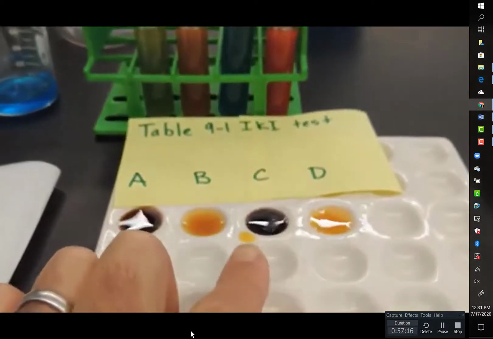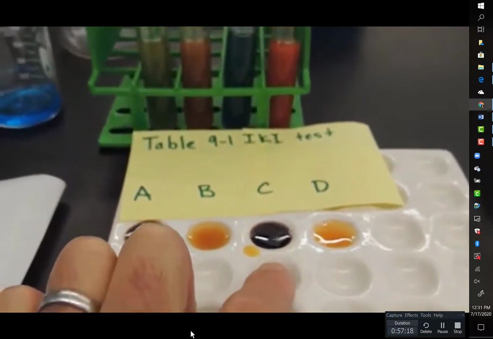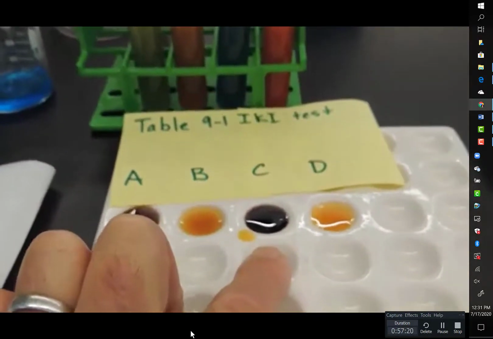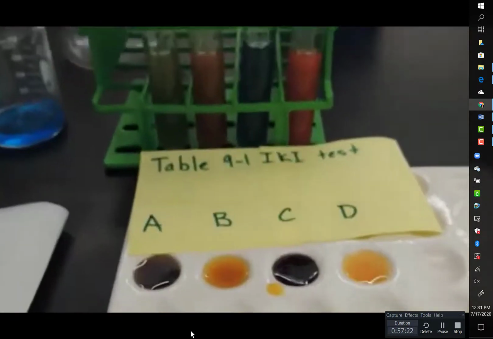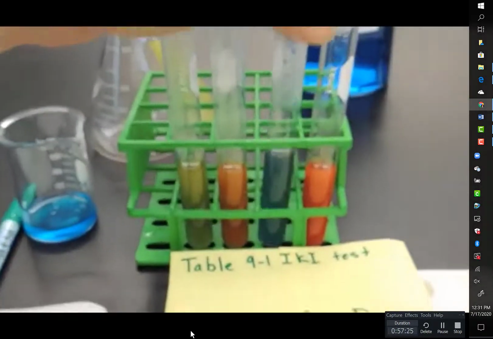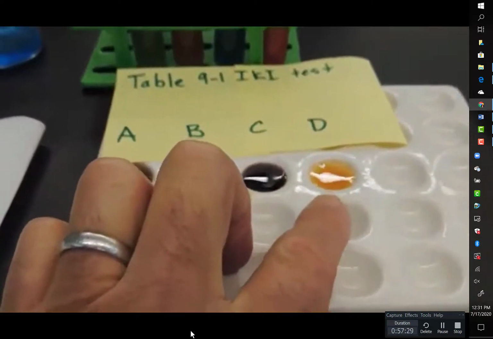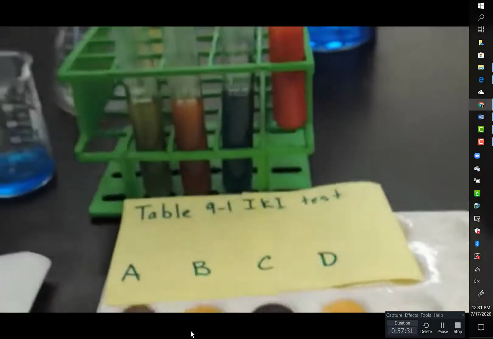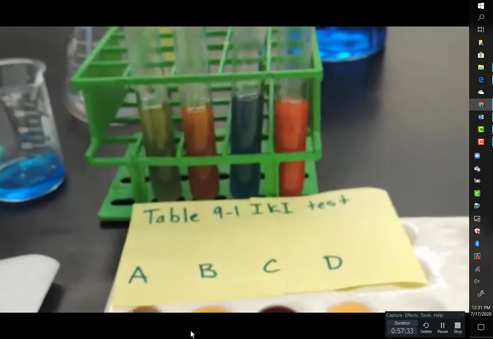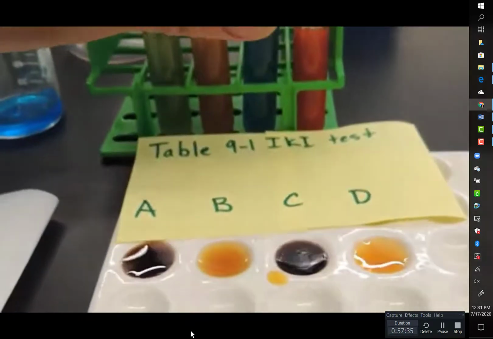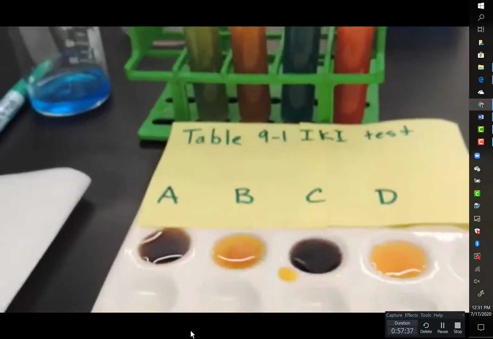Test tube C, we only added starch, so we didn't have any amylase, any enzyme in there, positive for starch, negative for maltose. And test tube D, which we added the maltose, well, negative for starch, but positive for maltose. So these are the colors that we're going to want to put into our table in terms of the Benedict's color.